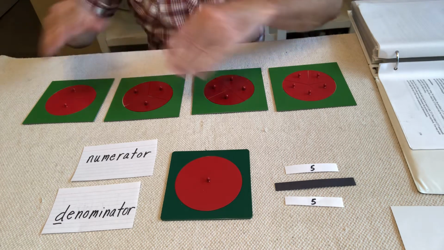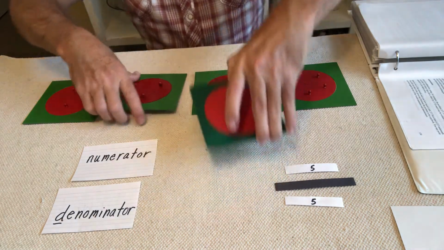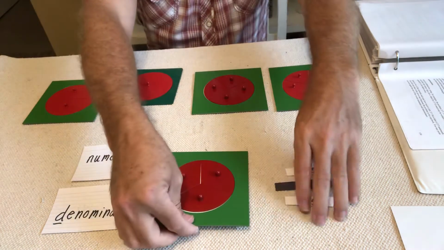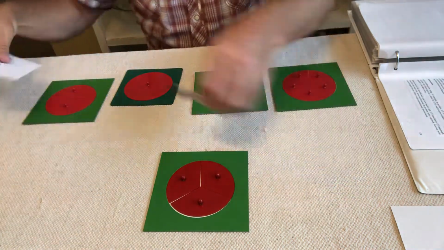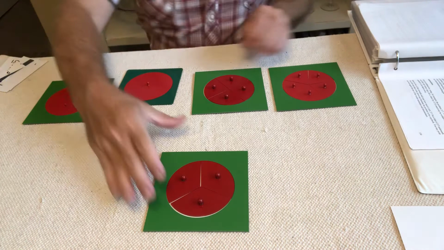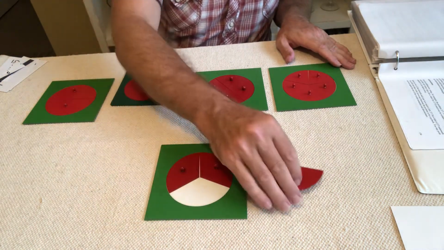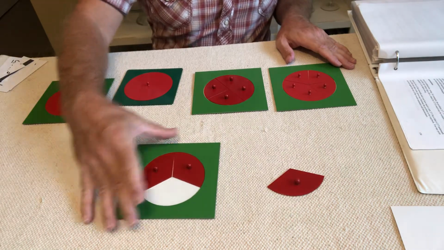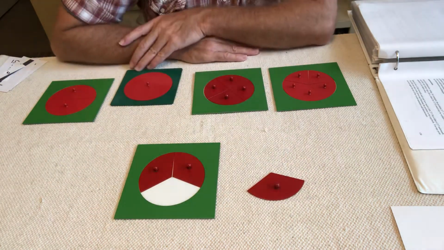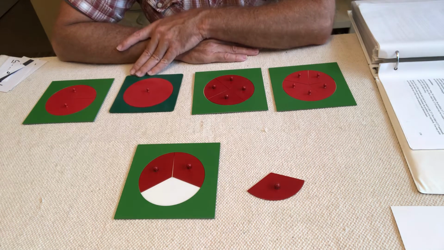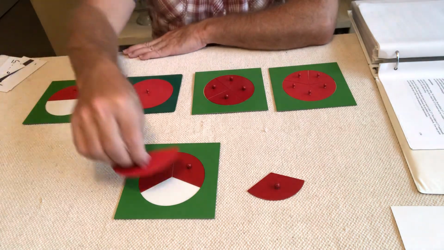So if I went back to my thirds, let's talk about the thirds again. And I took out 1/3. What could you find, do you think, that would fit in there? If you were searching for something that would fill that empty space that the 1/3 piece left, would 1/2 fit?